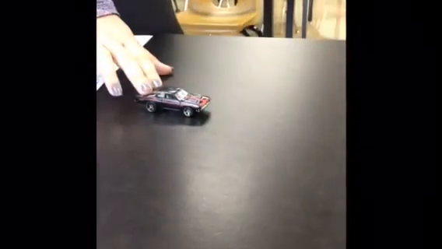Third law. For every action, there is an equal and opposite reaction.